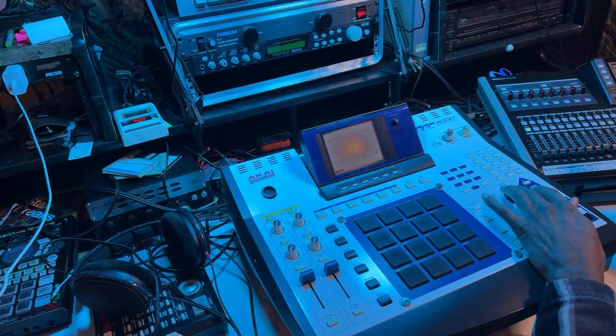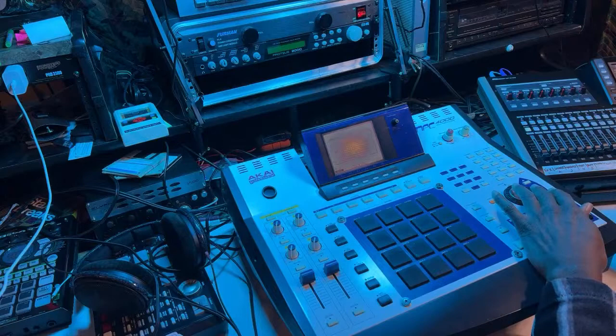It's not about making a beat right now. It's about I'm just gonna chop up probably like 6, 7 different things that I like. Then I might go back into the beat. But I'm not gonna make no beat though.